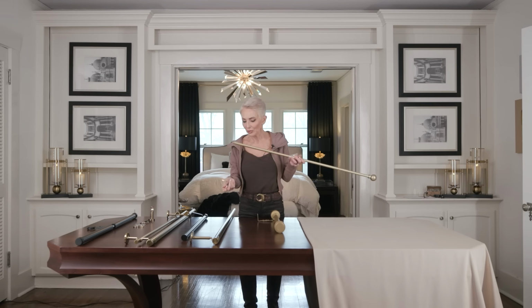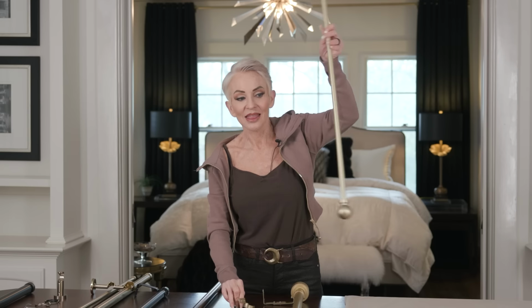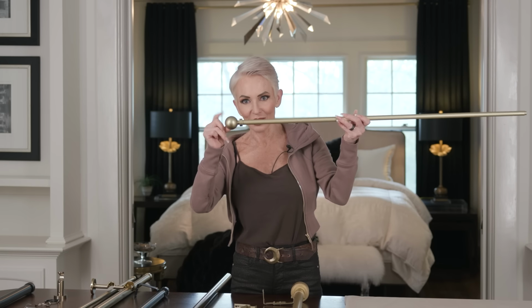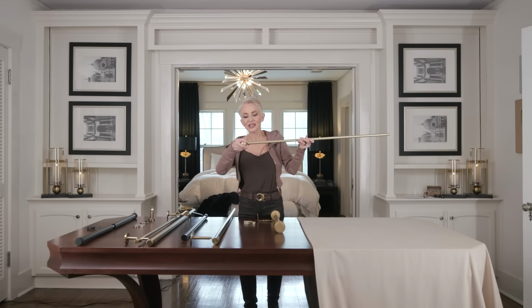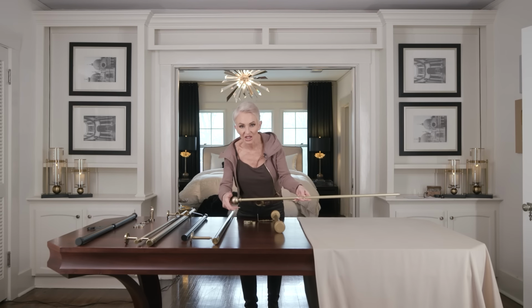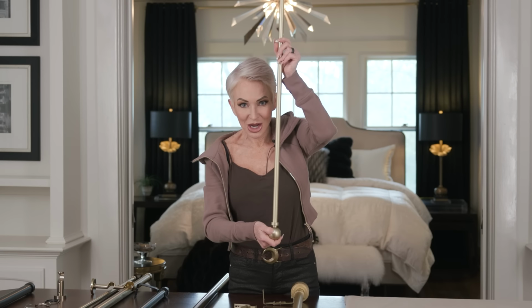A lot of people do. And if you have brackets that look like this, you're still not alone. A lot of people do. This I would avoid, and this finial I would avoid. It's just, even the color, the finish is awful. This would be a no, all right?